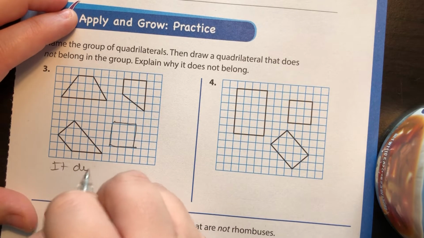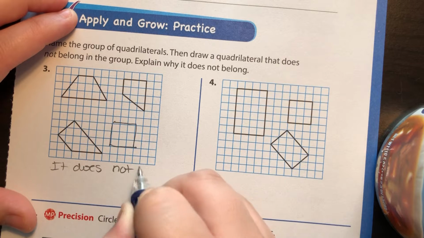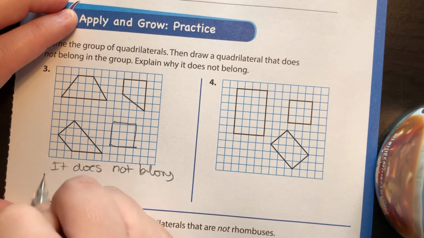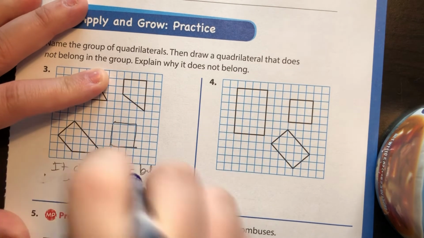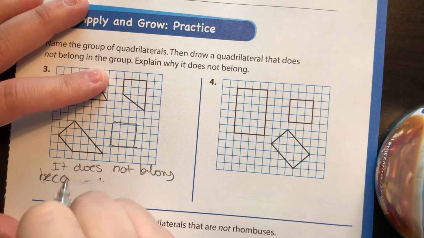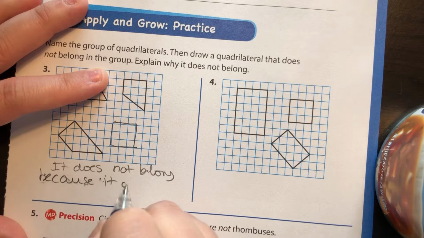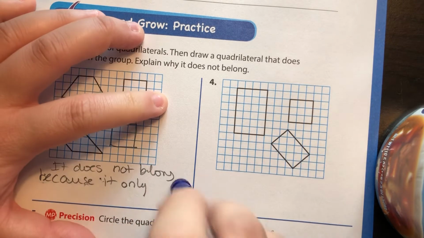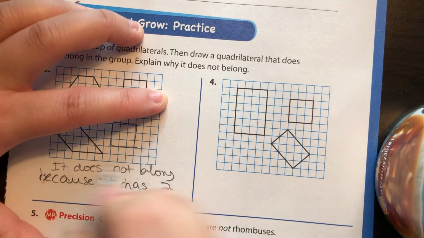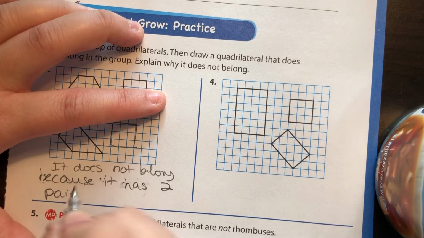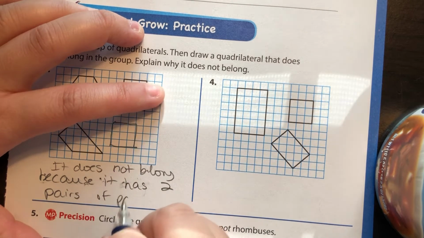So explain why it does not belong. It does not belong because, wow, that was an ugly way to draw, because it has 2 pairs instead of 1 pair, 2 pairs of parallel sides.